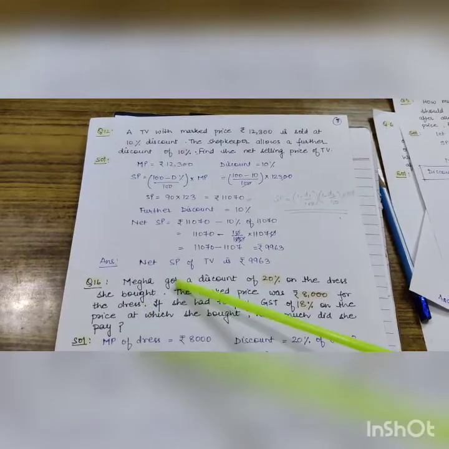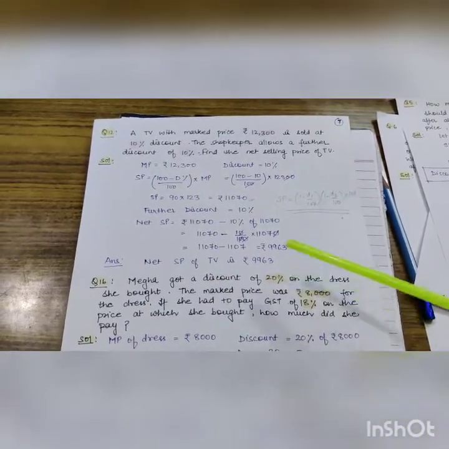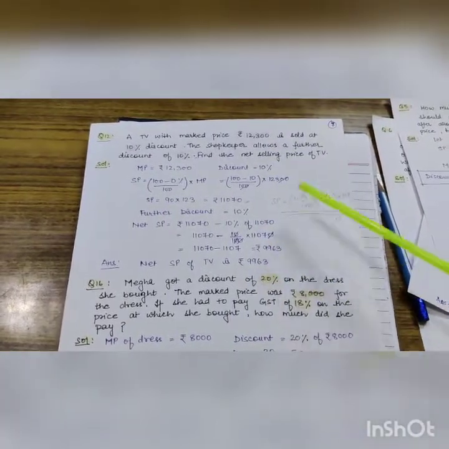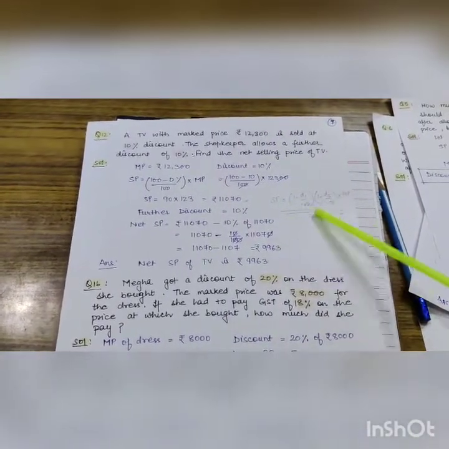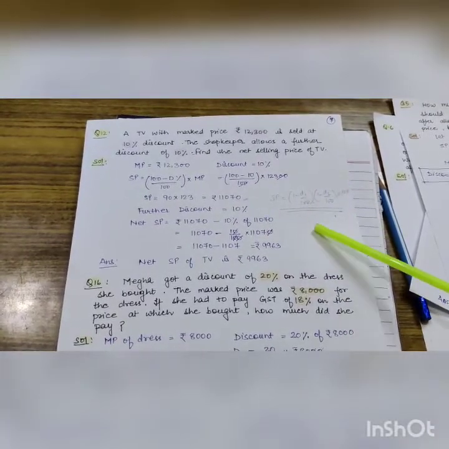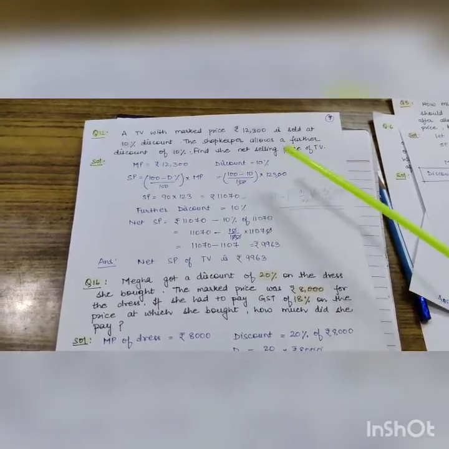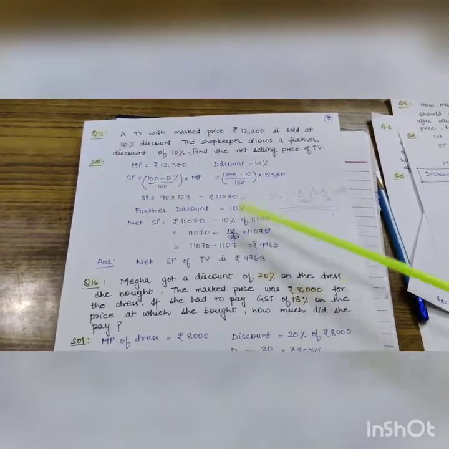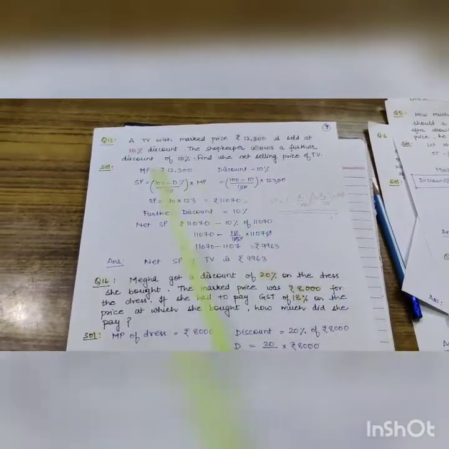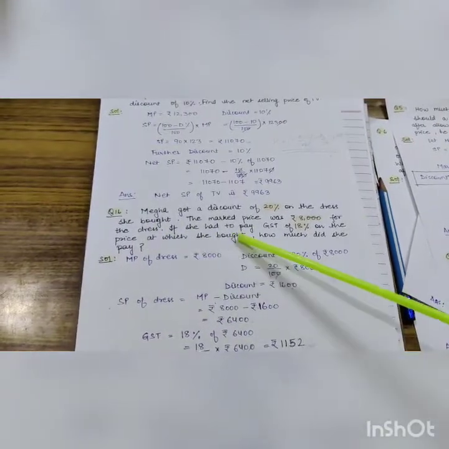Okay, so the net SP of the TV is 9,963, which had a marked price of 12,300, after applying two discounts. So in this question you can use this formula also for directly finding out, and if you do not want, you can do it successively also, one after the other. So this is one more method. Now let's come to the last question of this chapter's run through.